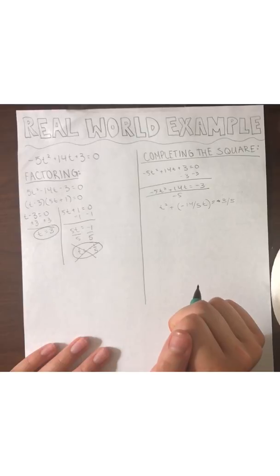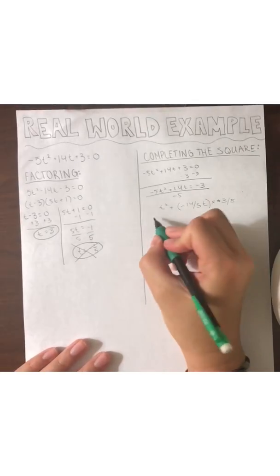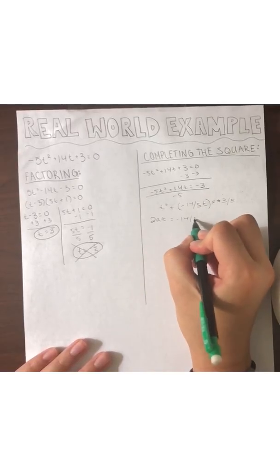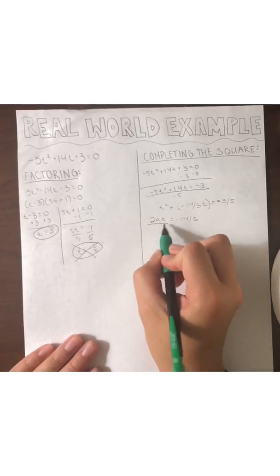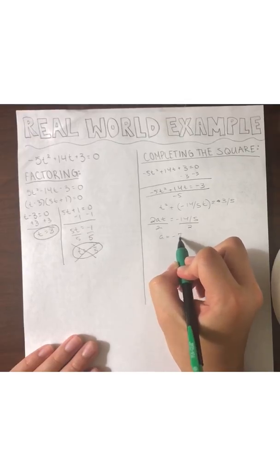After that, you will need to solve for a. 2at equals -14 over 5t. So then you would need to divide everything by 2, and a will then equal -7 over 5.